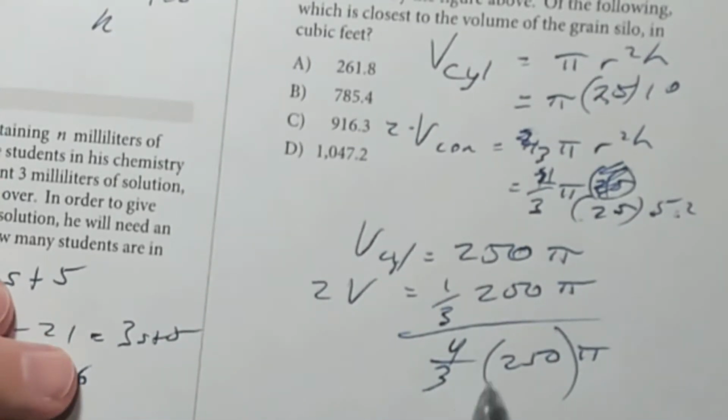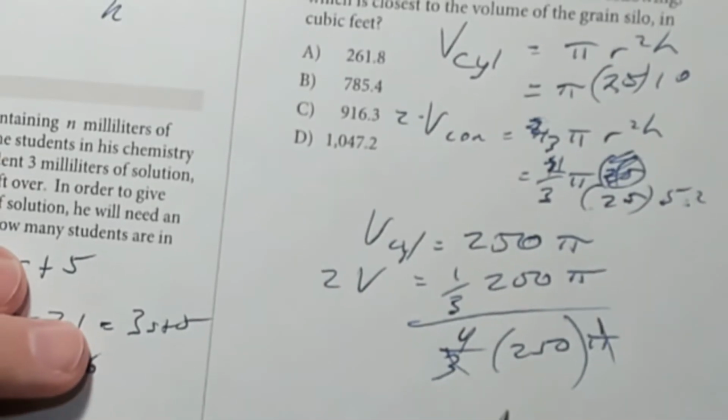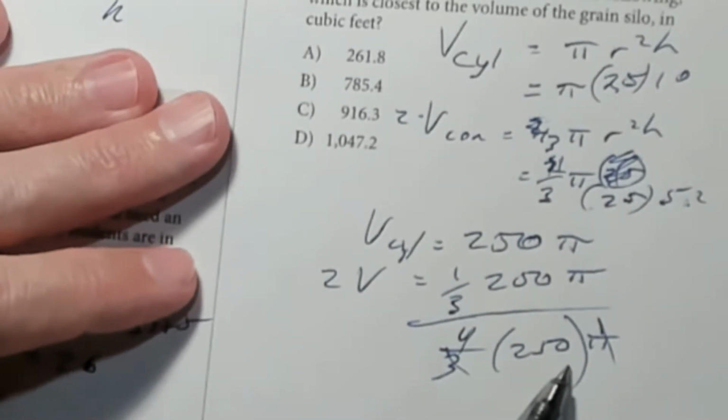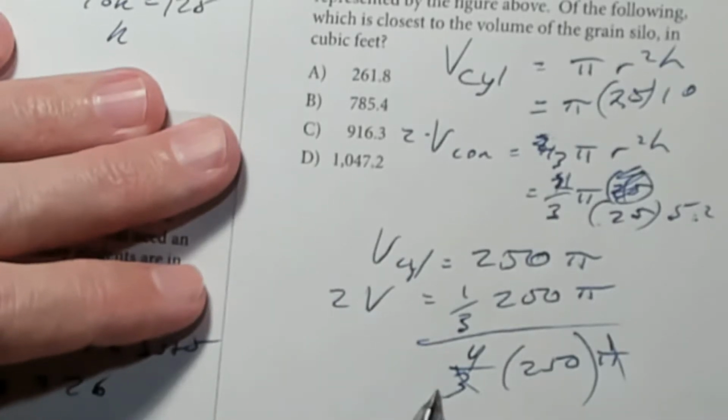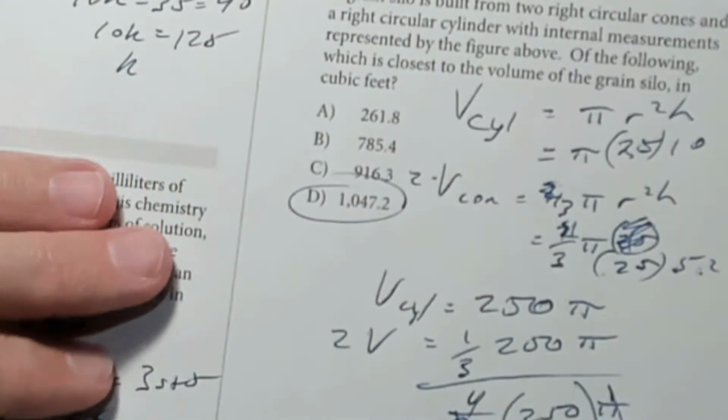Now, 4/3, now pi is actually very similar to 3. So pi and 3, so let's see. 4 times that is 1,000. So, you know, pi is bigger than 3, a little bit bigger. So it's a little more than 1,000. The answer is D.